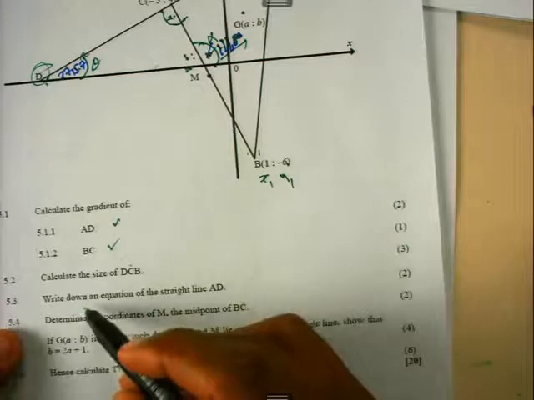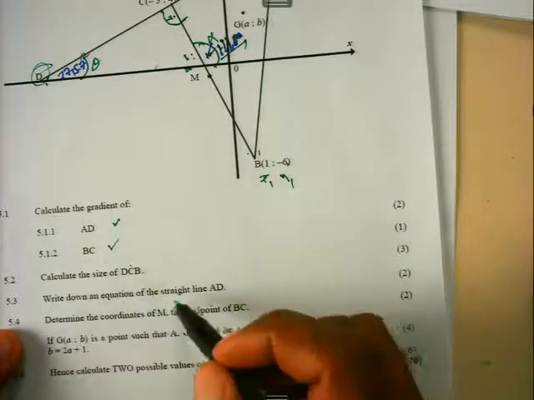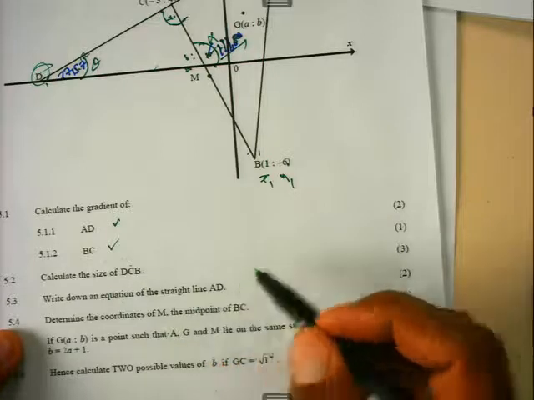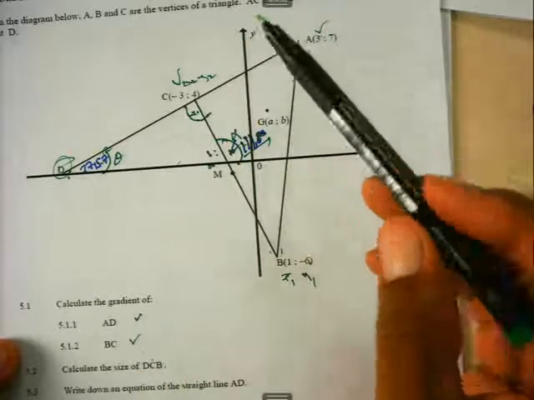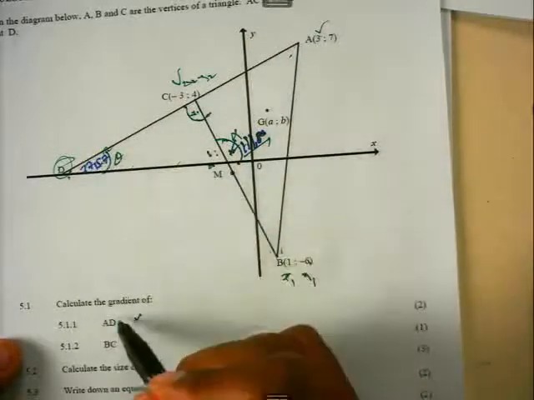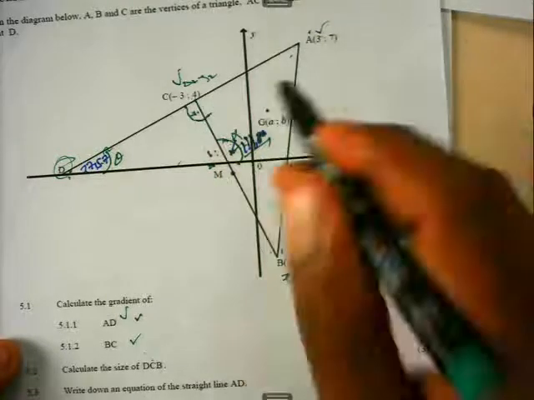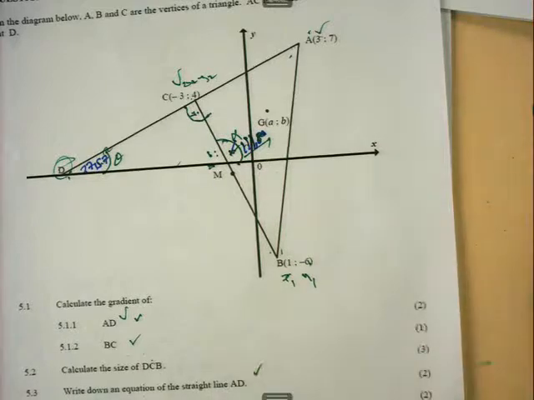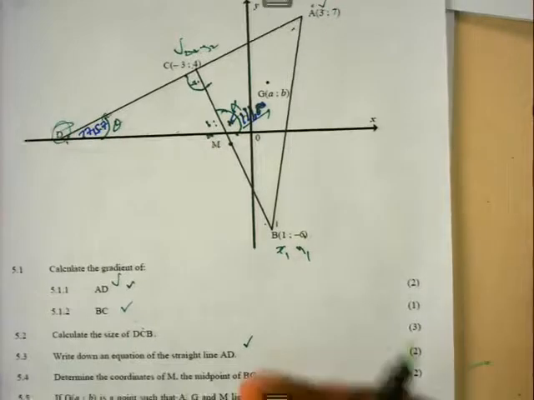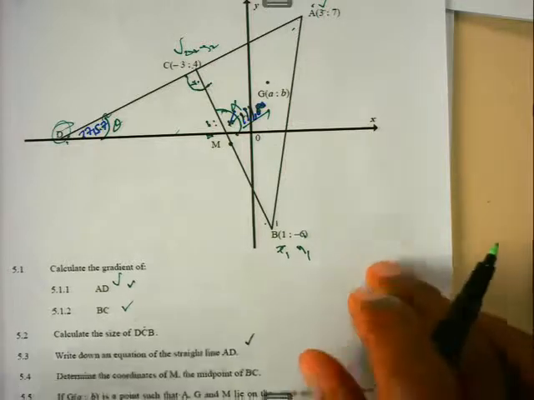Of course, now when you look at 5.3, it is a similar question to the one that we did earlier on. Write down the equation of a straight line AD. It will be easier for us to determine the equation here. Why? Because we can find the gradient of AD. Therefore, we can just take one of the 2 points and substitute it in. You have that equation. Of course, boys and girls, I believe that you have this past paper. Please make sure that you make use of this paper. Now, you work this one out. You will have the gradient and the equation of a straight line AD.